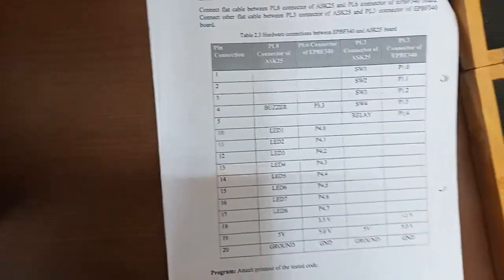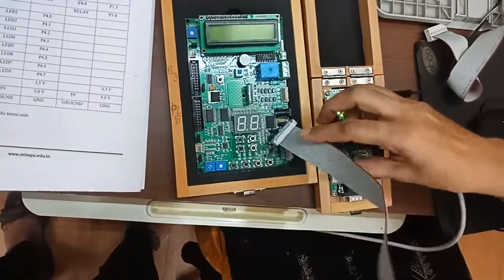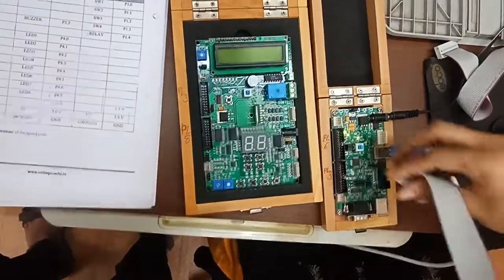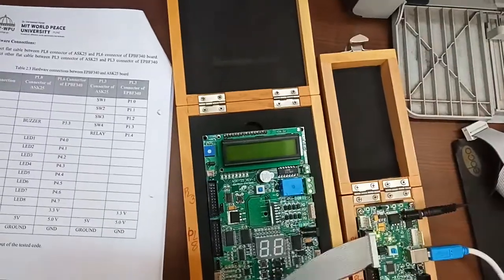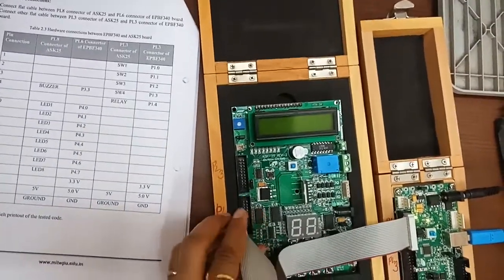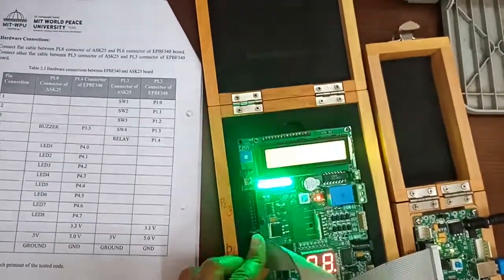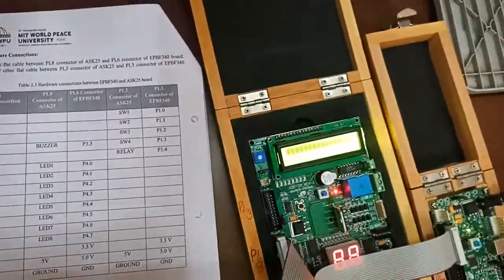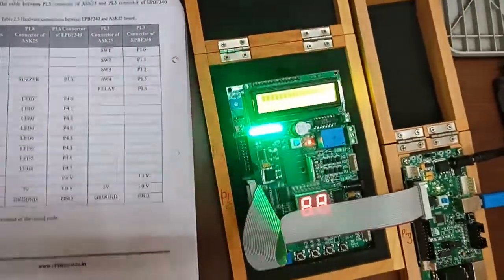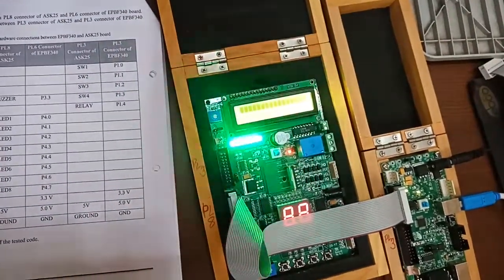So I will be connecting PL6 from microcontroller to PL8 of peripheral board. So LEDs are here. You could see LEDs are on for 100 millisecond and off for 100 millisecond. So it's difficult to read the status of LED.